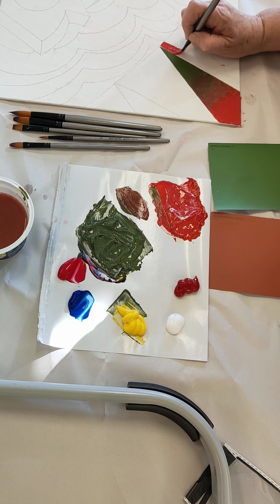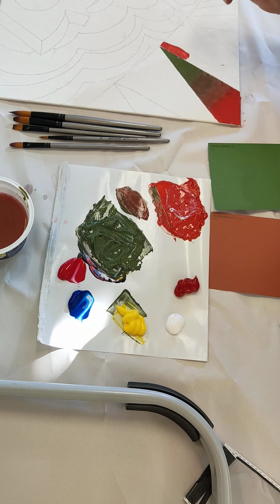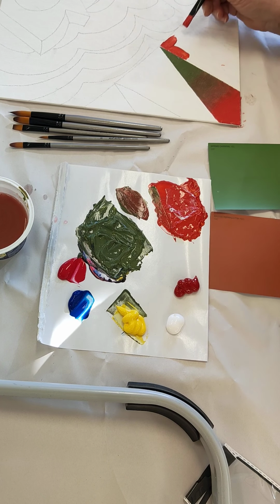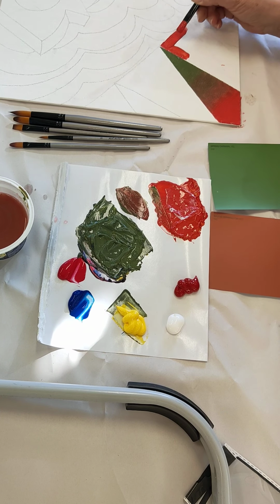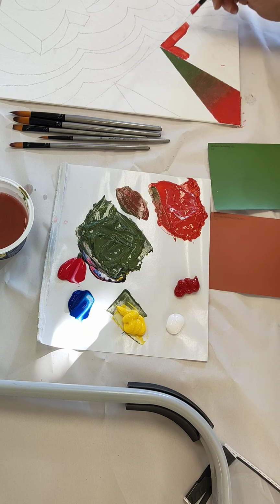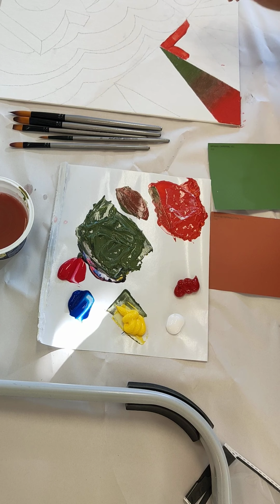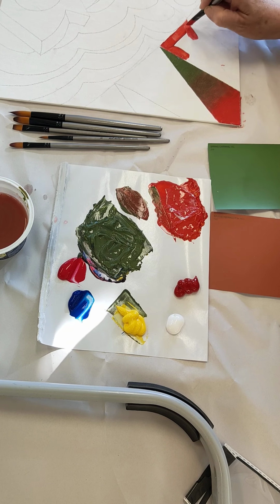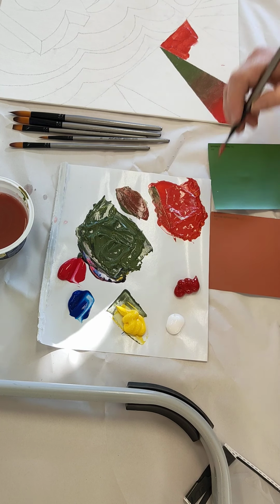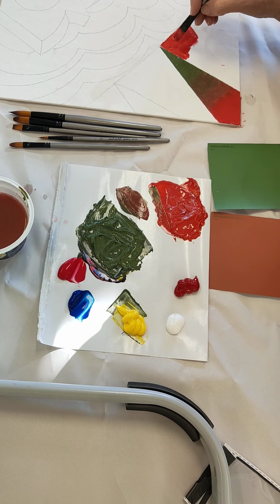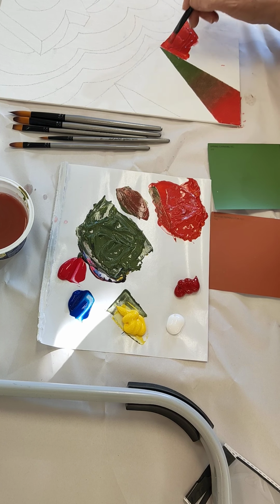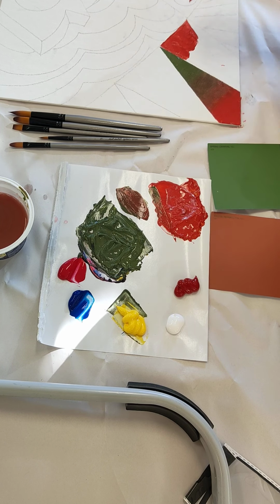So I need to paint my edge qualities. Don't forget that you need to make sure that you use the side of the brush in order to paint the edges of a shape. When you get to a corner, you can use the point of the brush to get that paint blended properly. Okay, I'm going to add a little bit more thickness to the paint again because it's a little bit transparent there. I want it to have a little bit more flow.